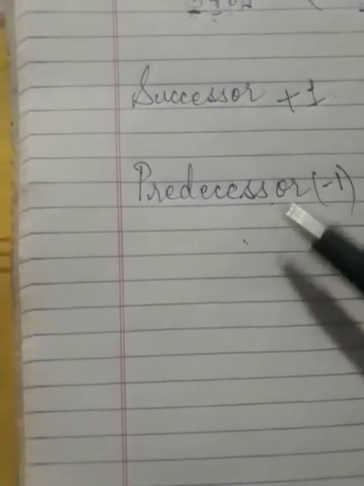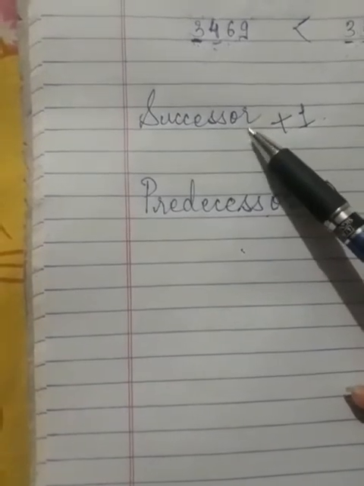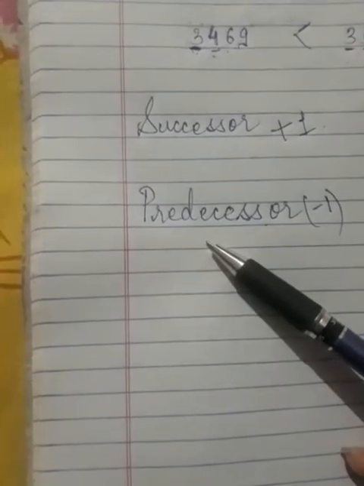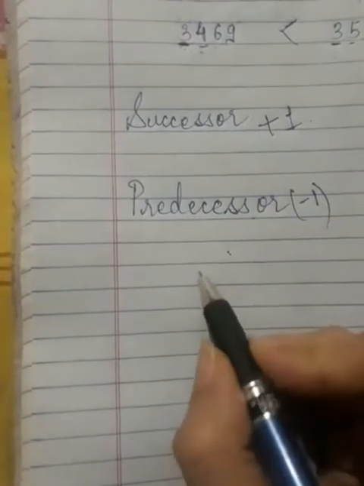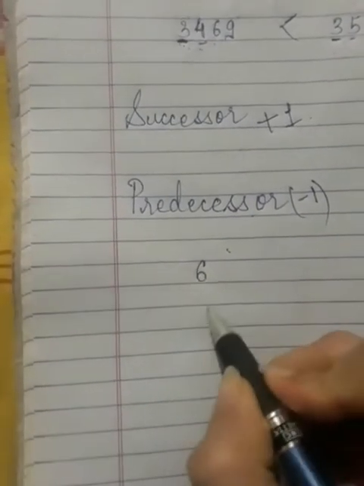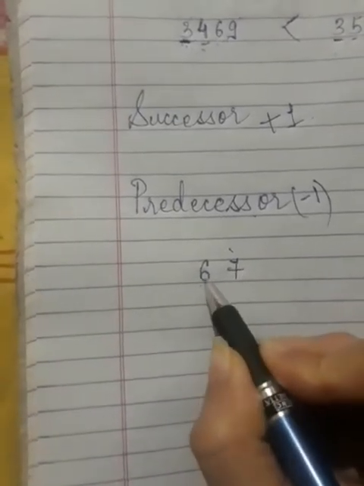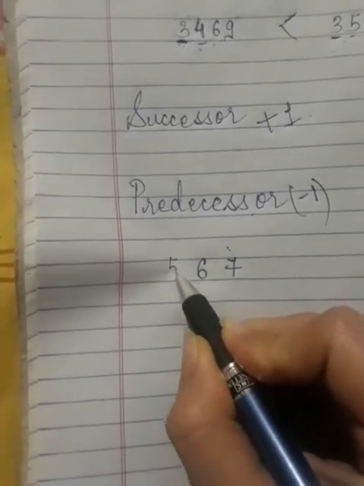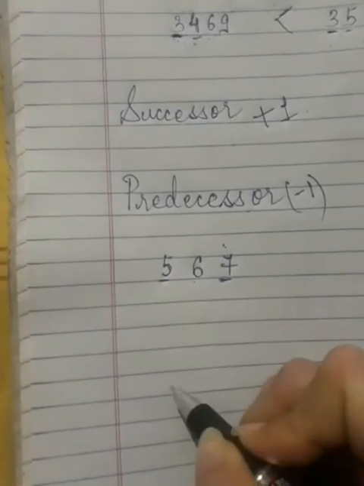Now moving on to the next topic, that is successor and predecessor. The successor of a given number is the number just following it, and the predecessor of a given number is the number just before it. Let us take one number 6. The number that follows 6 is 7, and the number that is just before 6 is 5. So this will be the successor and this will be the predecessor.